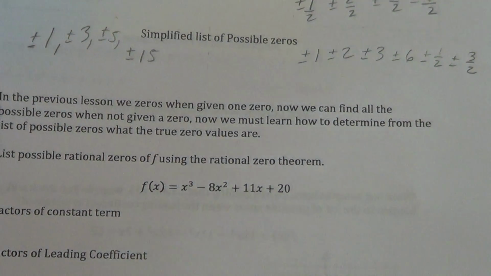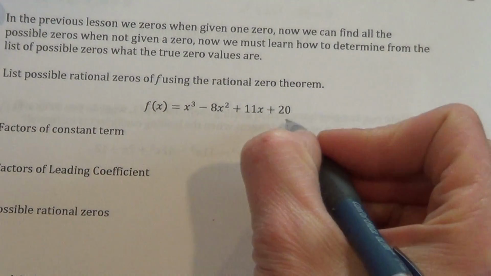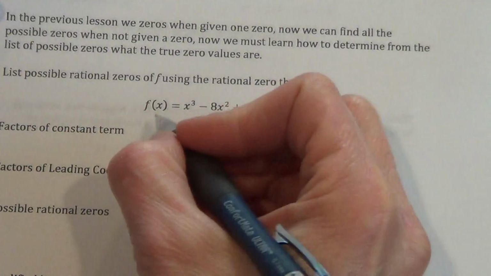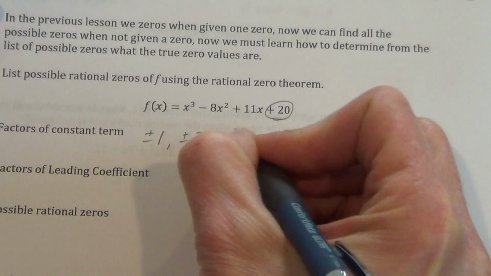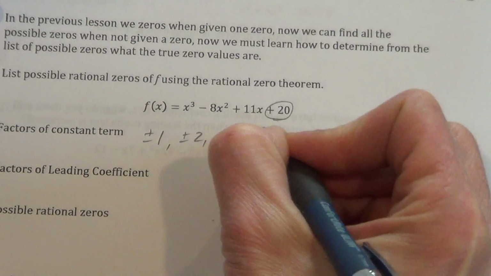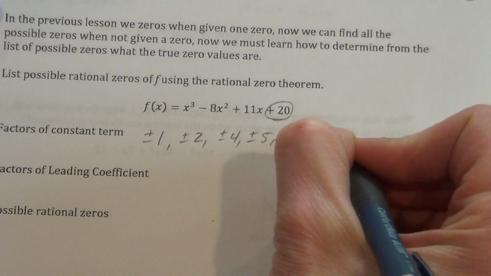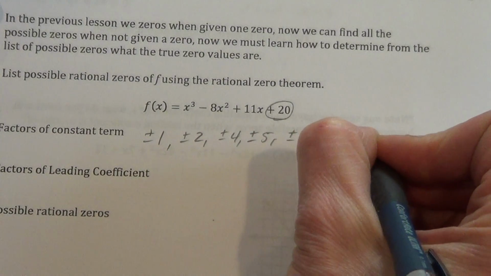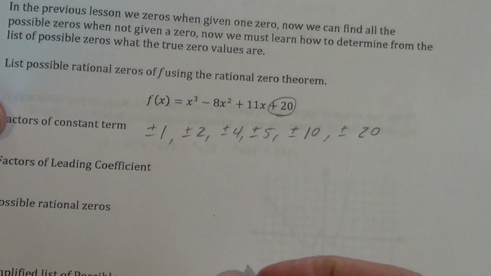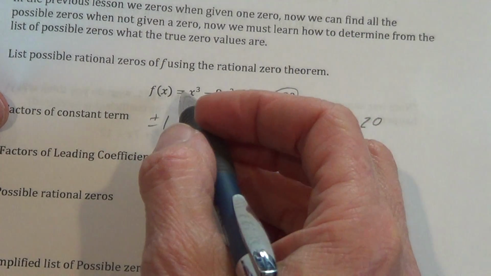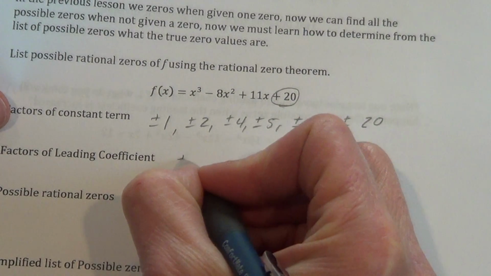This is how it's going to look. Given a polynomial, factors of the constant term, plus or minus 1, plus or minus 2, plus or minus 4, plus or minus 5, plus or minus 10, plus or minus 20. Okay, leading coefficient factors. Leading coefficient up here is 1, so it's just plus or minus 1.